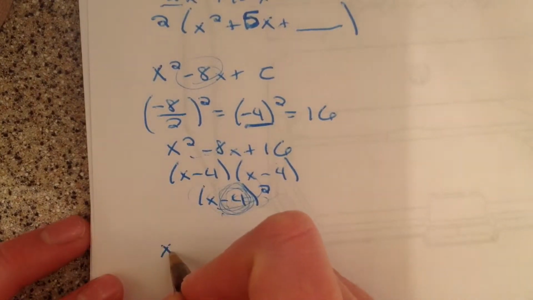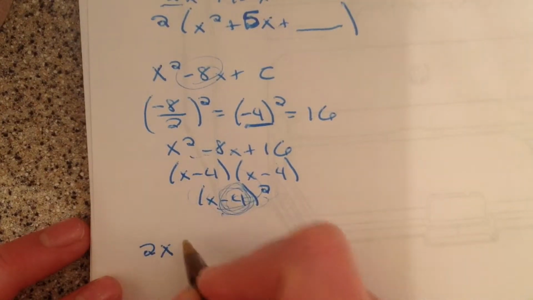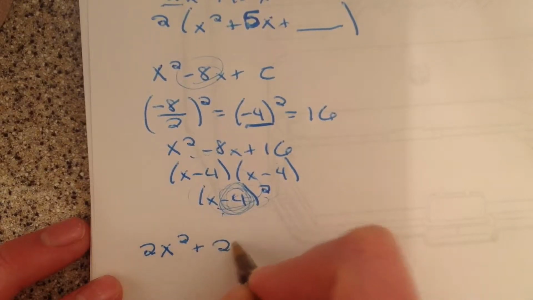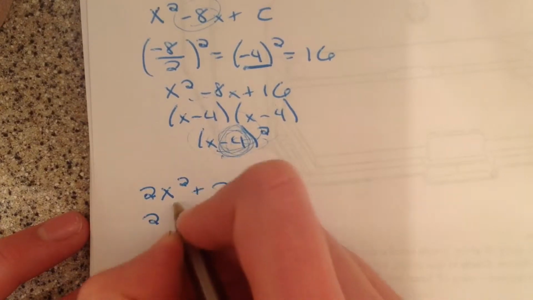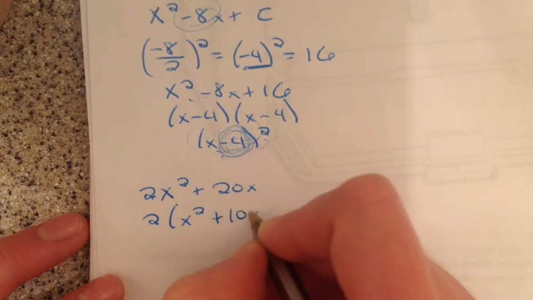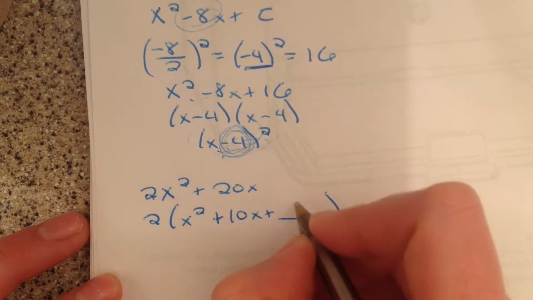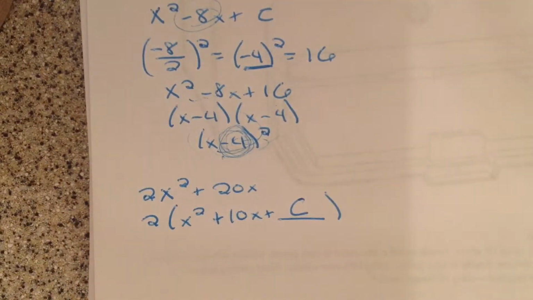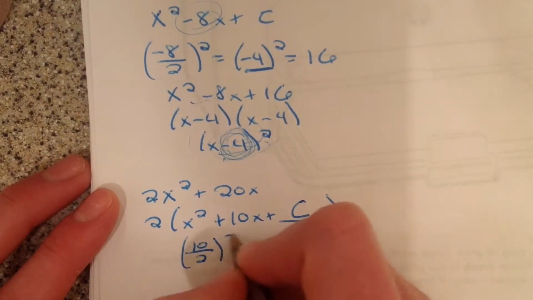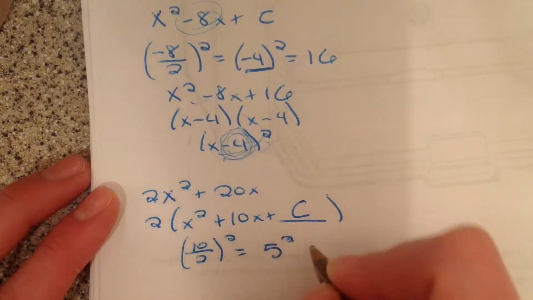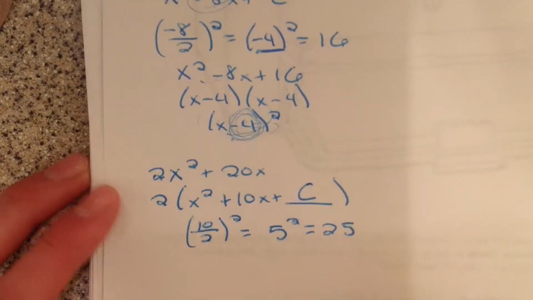So for example, 2x squared plus 20x, and we want to find that c. This is not a 1, so we factor it out front. We'll find that c now. To find c, we take our b, our middle term, divide it by 2, and square it. So we have 10 divided by 2 squared. Well, that's just 5 squared, which is 25.